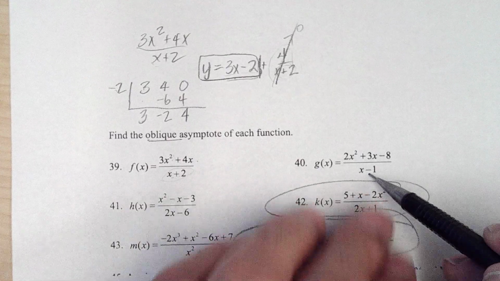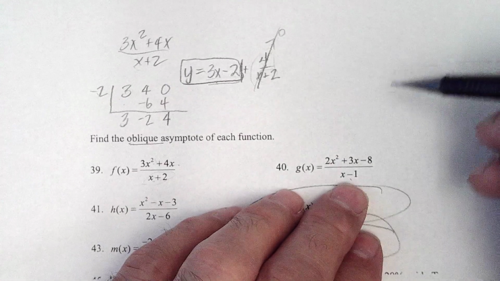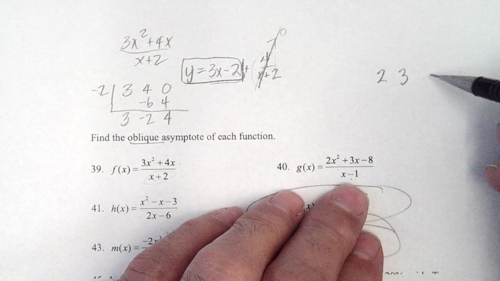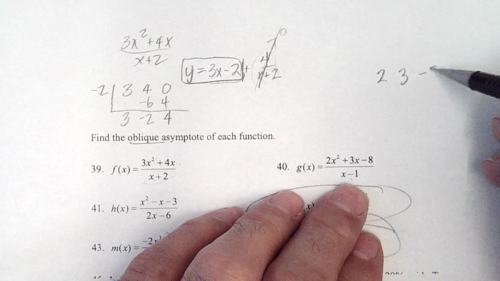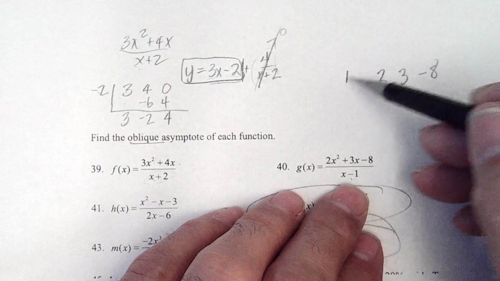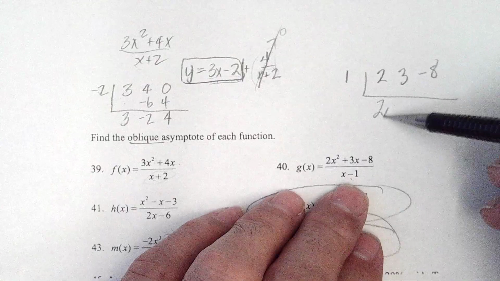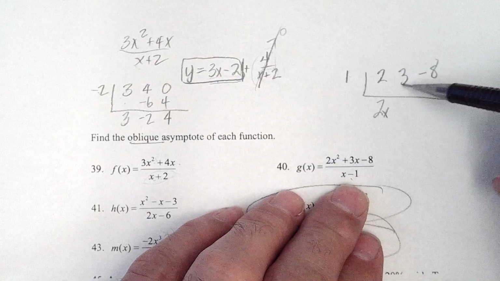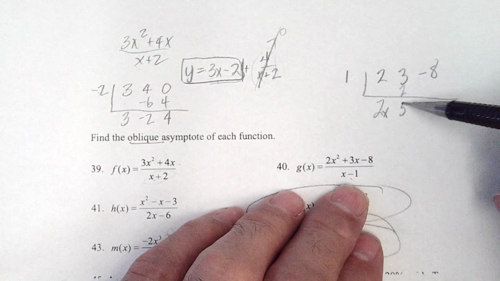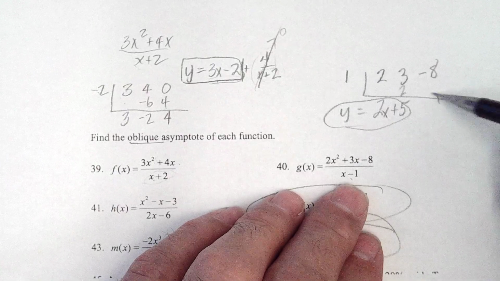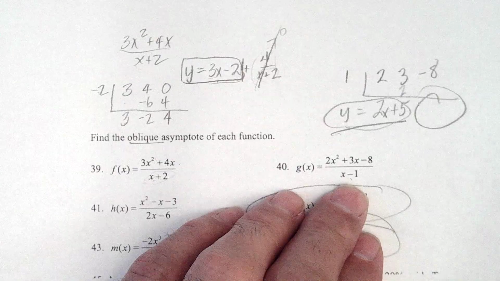So if I were doing 2x squared minus 8x, I would do 2, 3, negative 8, and put a 1 on the outside, and 2 plus nothing is 2x. That's times 2. It's 5. 2x plus 5 is the oblique asymptote. The remainder I don't care about. There's the oblique asymptote.